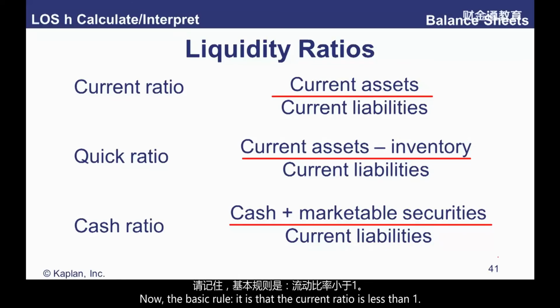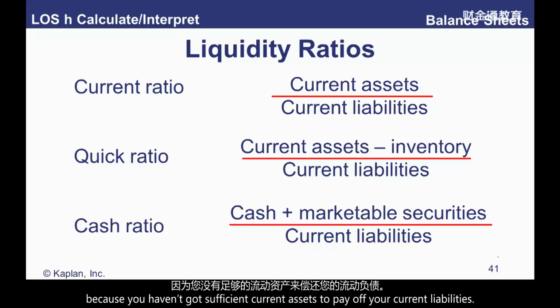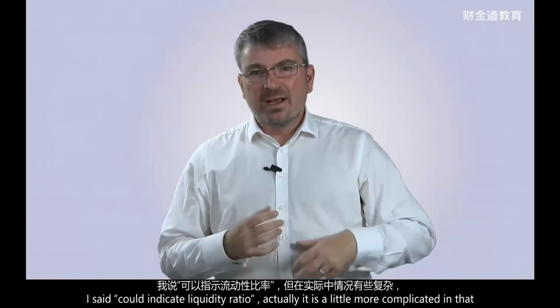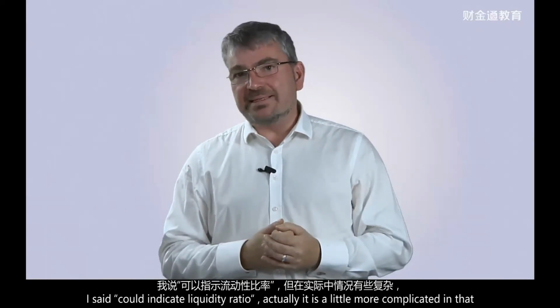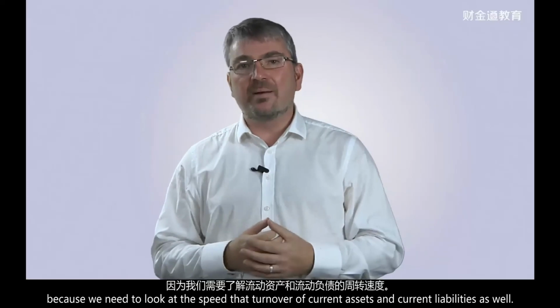Now the basic rule is if the current ratio is less than 1, it could indicate a liquidity issue because you haven't got sufficient current assets to pay off your current liabilities. I said could indicate a liquidity issue. Actually, it's a little bit more complicated than that because we need to look at the speed of turnover of current assets and current liabilities as well.